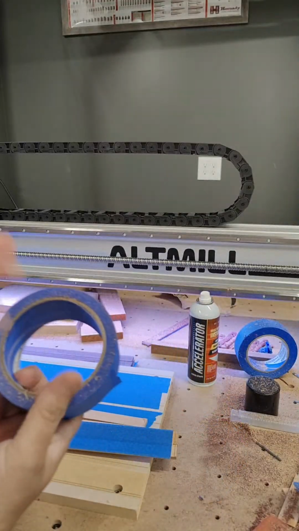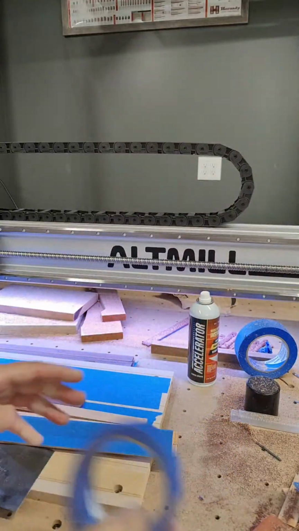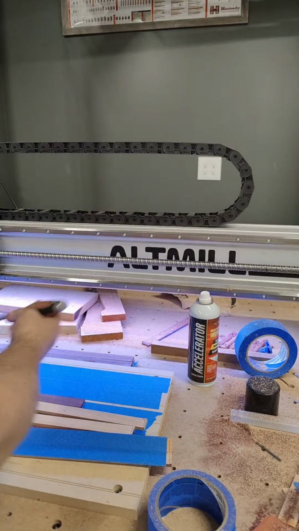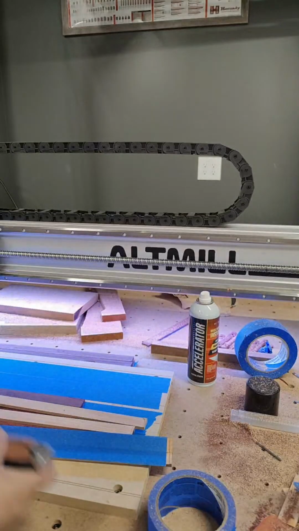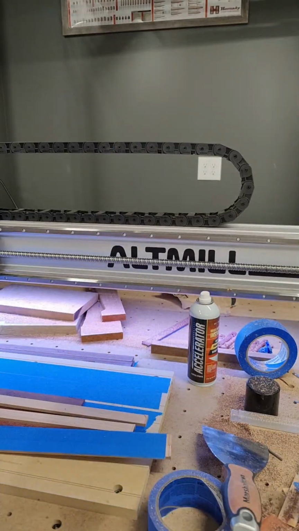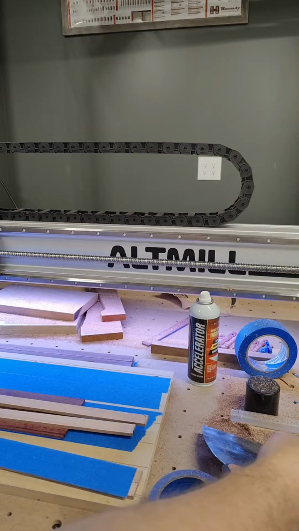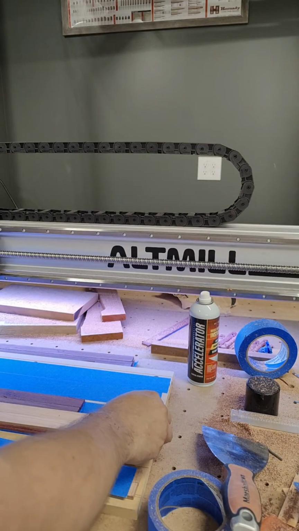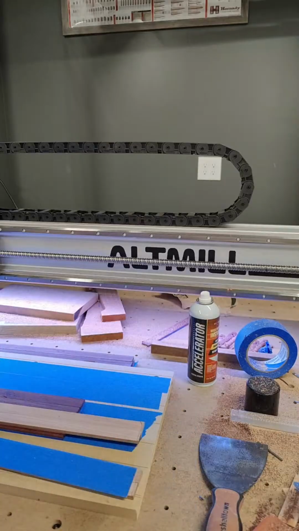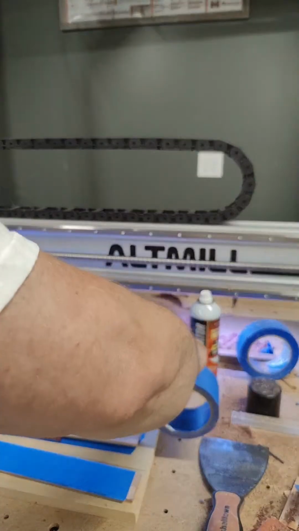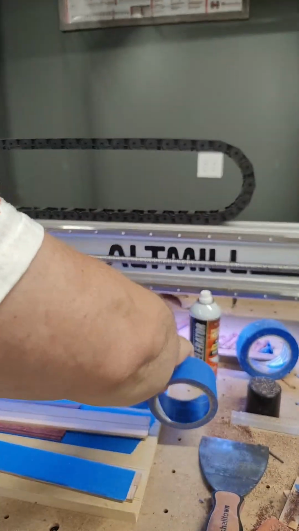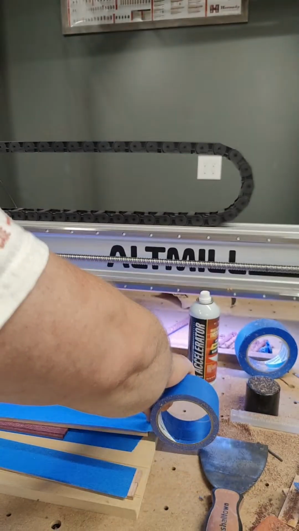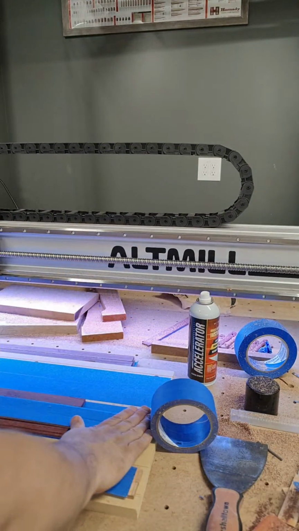If anybody's wondering, it's just regular Scotch blue. The regular, not the cheap stuff, but the cheapest 3M, I guess you could say. The blue works fine for me. Alright, let's try this again. Put a piece of tape on this one. So that's down.